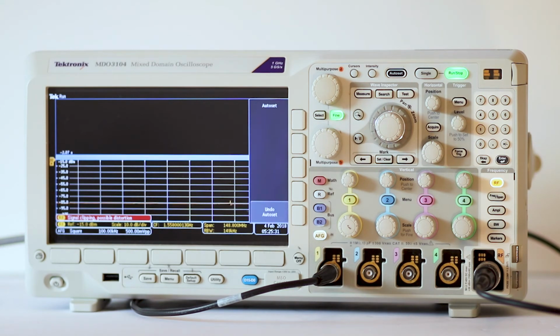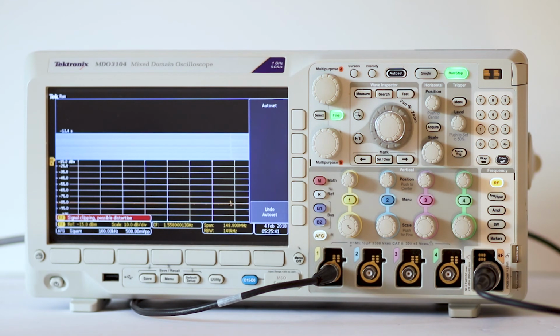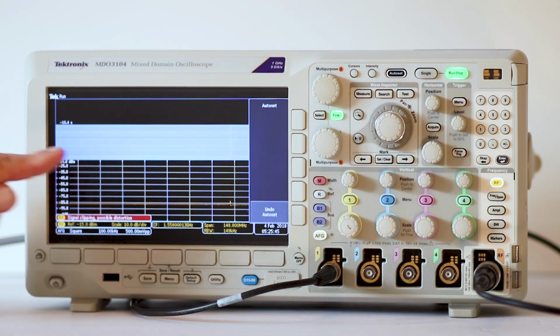If we press auto set, the harmonics are scaled out of the display so that this may be more clearly seen. The speckled texture in the large low amplitude blue area is the noise floor.